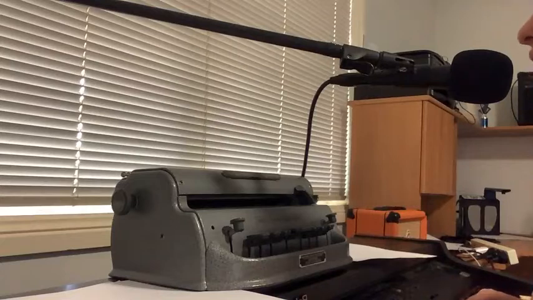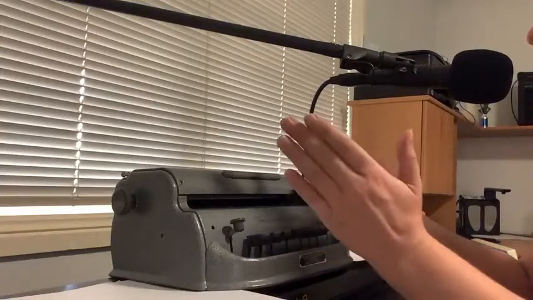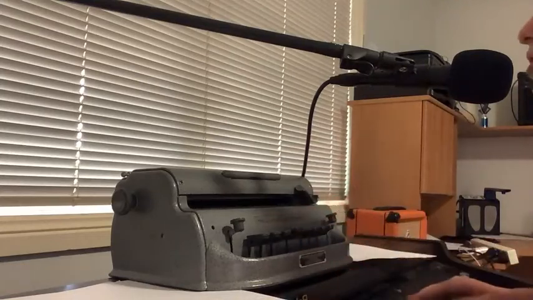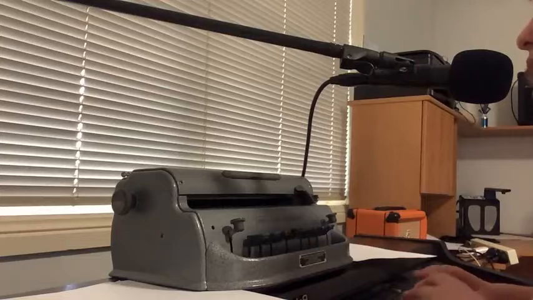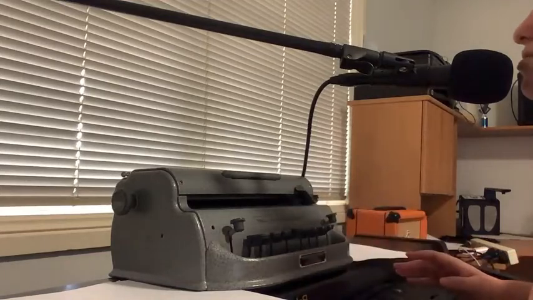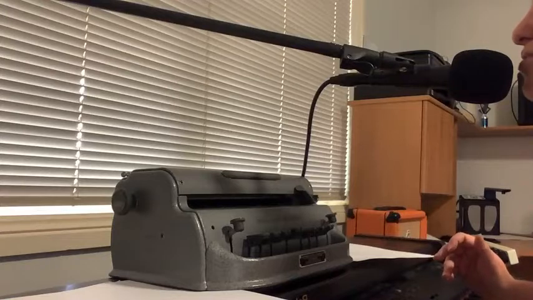So minims are called half notes. In a bar of 4/4, you would have 2 minims because a minim equals 2 crotchets. So minims are 1, 2, 3, 4. Okay, so you have 2. So that's minims. We have minims, crotchets, quavers, semiquavers, and we also have a semibreve. A semibreve is just a whole bar. Yeah? So the whole bar is just one long note.